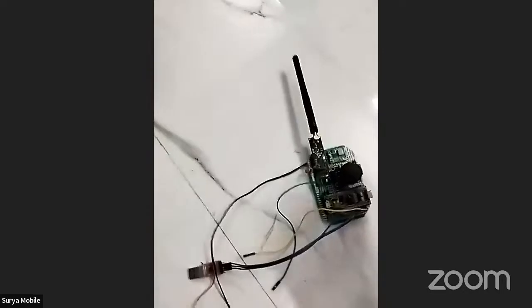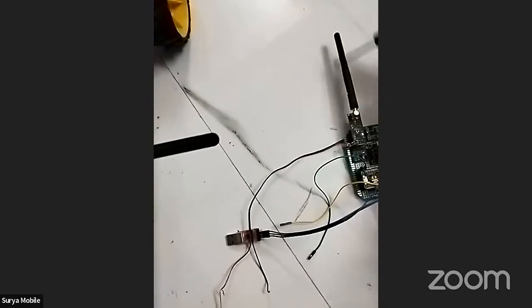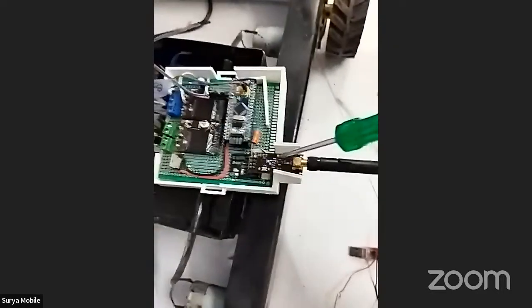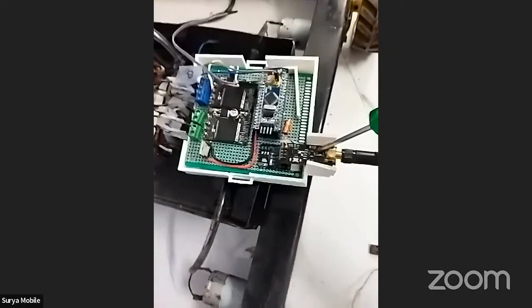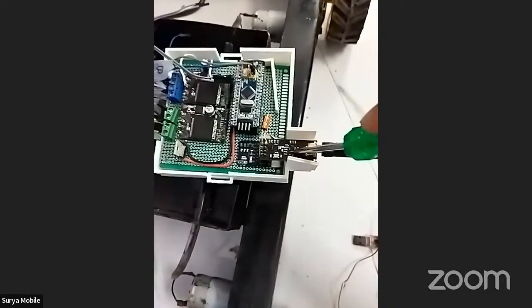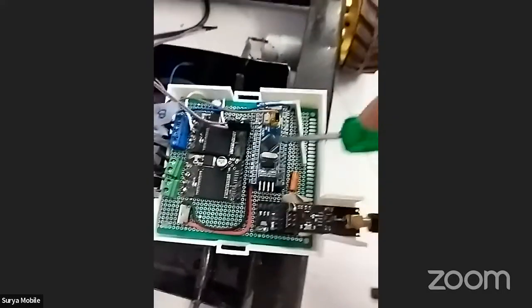Here we need to control the device wirelessly. That is why we are using the NRF transmitter, and this is the NRF receiver. This is the transmitter and this is the receiver. At the receiving station we also have another NRF. The data sent from the transmitting station is received at the receiving station, and the data is parsed or processed by the microcontroller, the STM32 Blue Pill board.